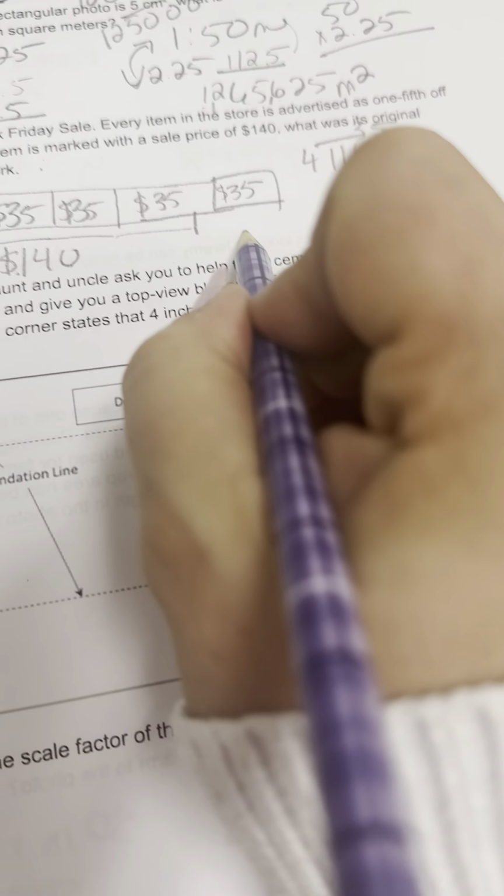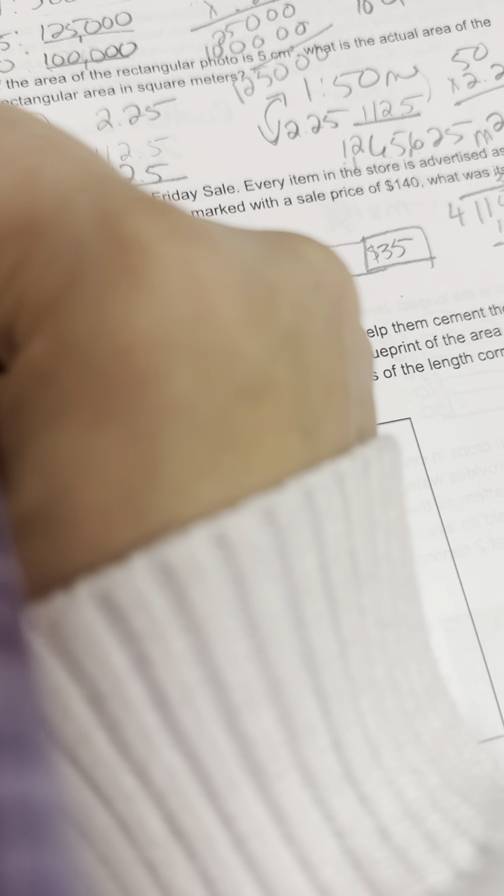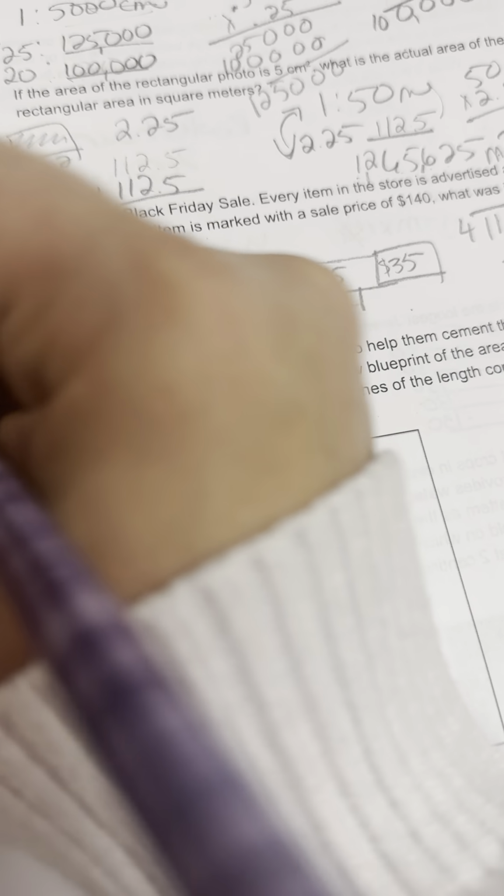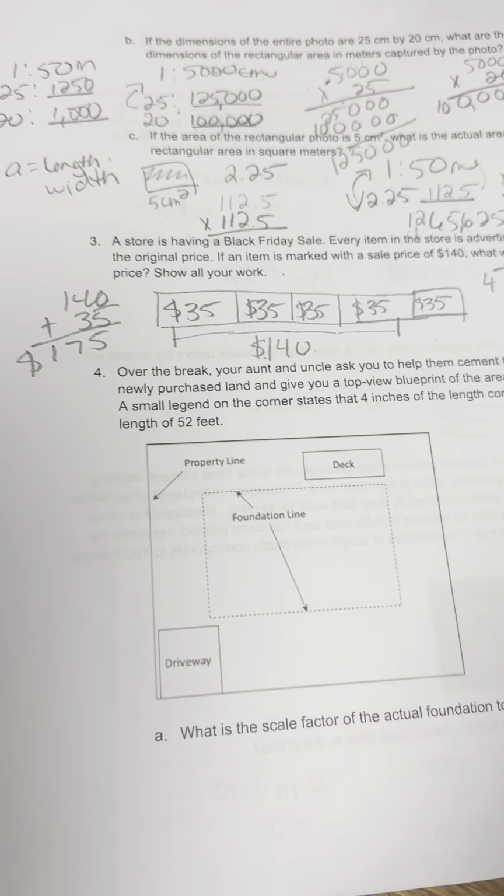So then to find the total, we would just add 140 plus 35. So the original price is $175. Okay, question number 4.